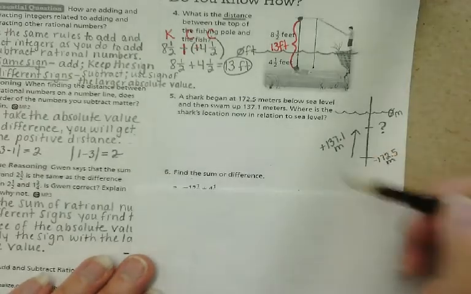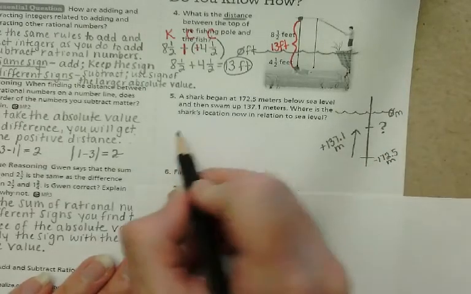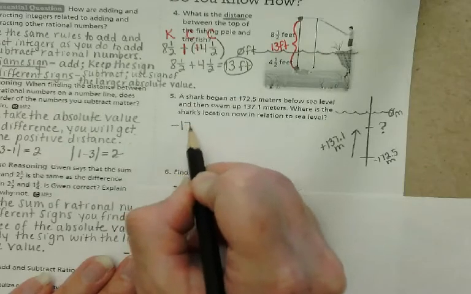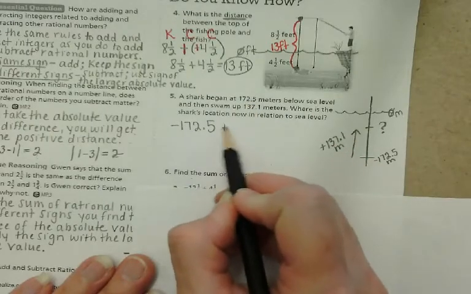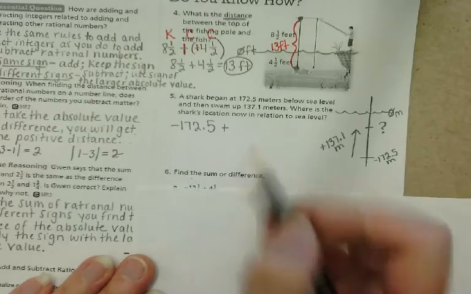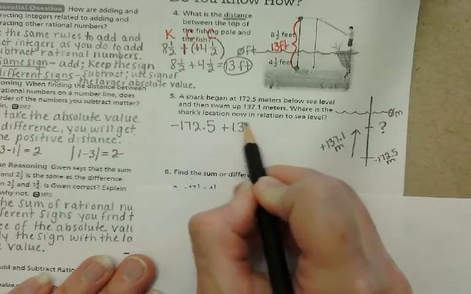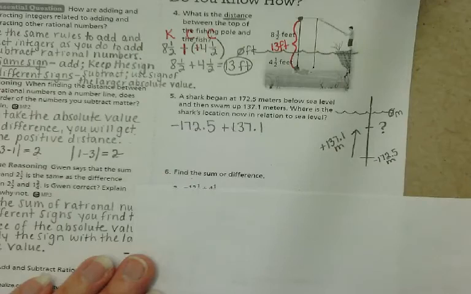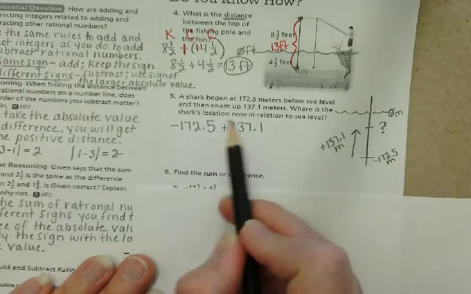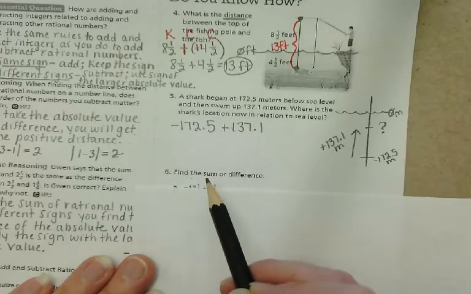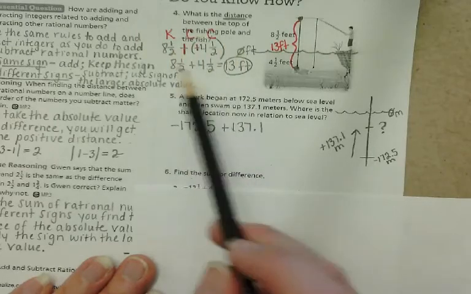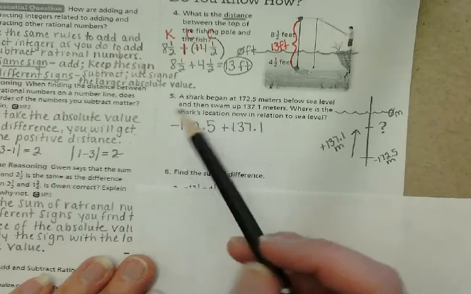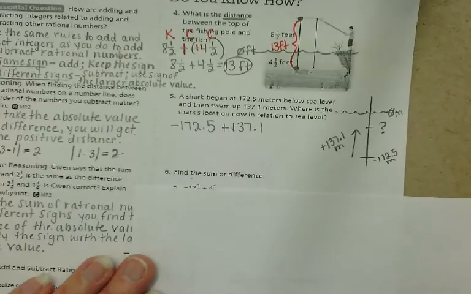So if we turn this into an expression, we would have our starting location for the shark. And since it's going to move up, that would be represented by a positive 137.1. Now, because we are adding, we don't keep change. It's already addition. There's nothing that we need to do. Like up here, you only change subtraction to addition. But once you are already in addition, you're going to follow your addition rules.